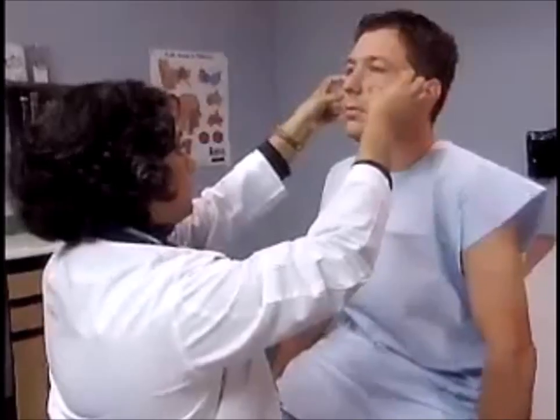Conclude your examination of the nose by palpating for sinus tenderness. Press on the frontal sinuses, avoiding pressure on the eyes. Then press up on the maxillary sinuses. Any pain or tenderness? No. Good. Okay.